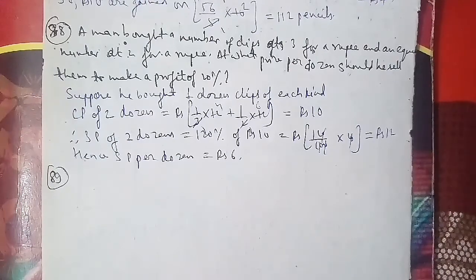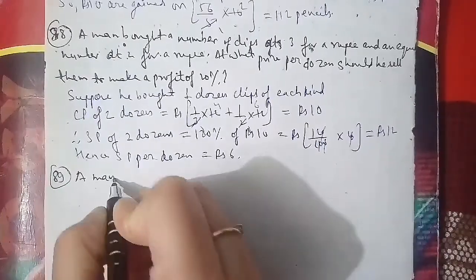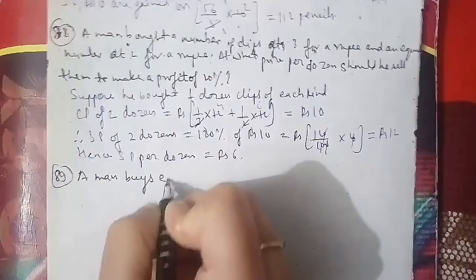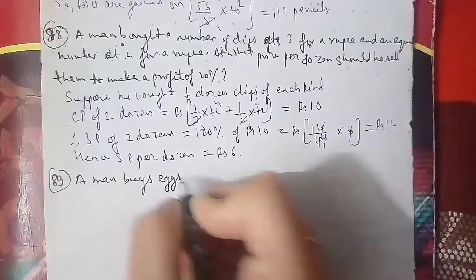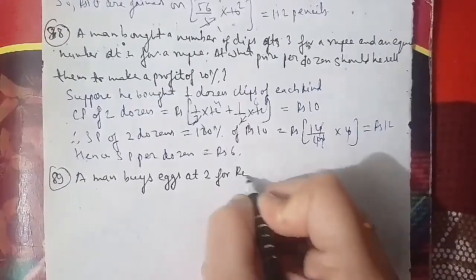A man buys eggs at 2 for rupees 1 and an equal number at 3 for rupees 2 and sells the whole at 5 for rupees 3.